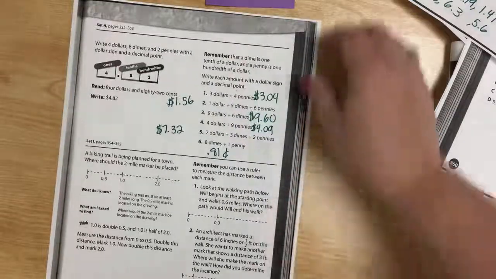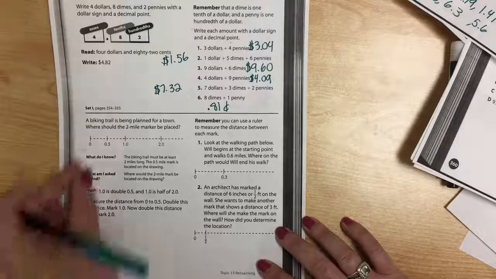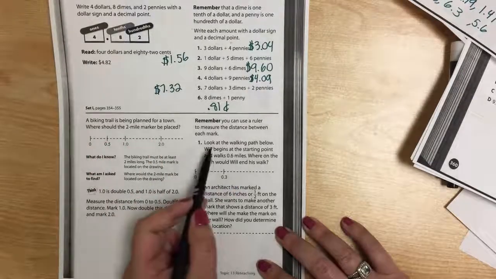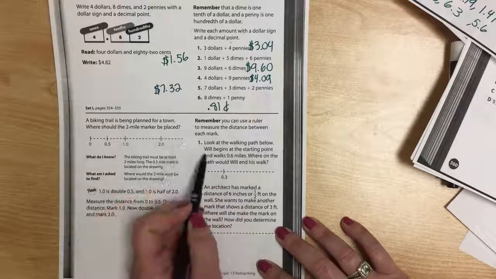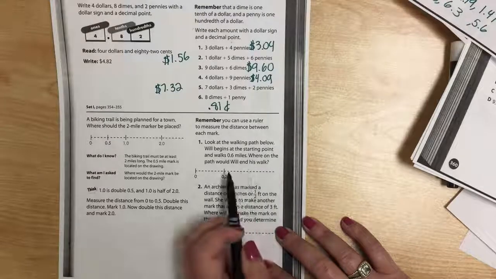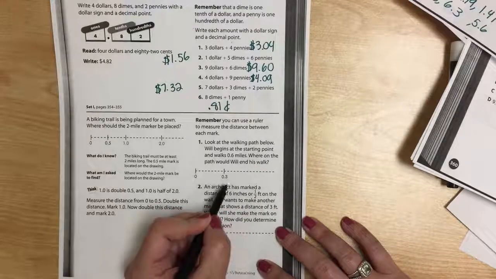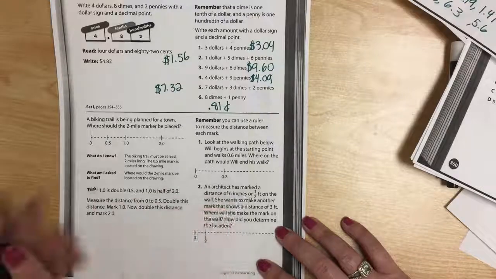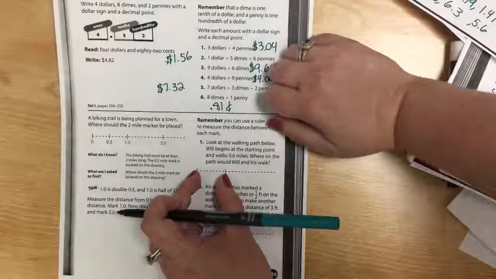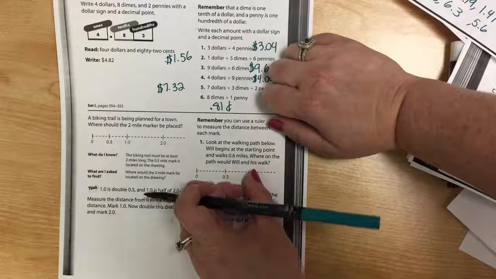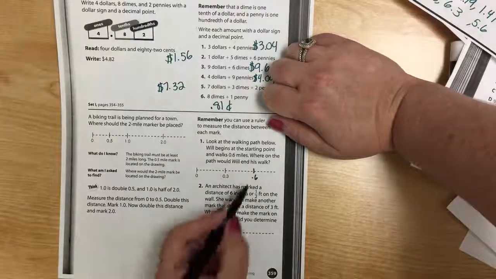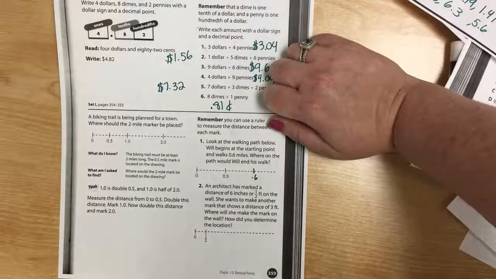And then the last bit, this is when it was asking you to kind of use your finger to measure to help find the distance. So it says, look in the walking path below. Will begins at the starting point and walks 0.6 miles. Where on the path would he end his walk? Well, 0.3 would be half of 0.6, right? So if I just sort of measure like that, that would be about where 0.6 is, because it is half the amount.